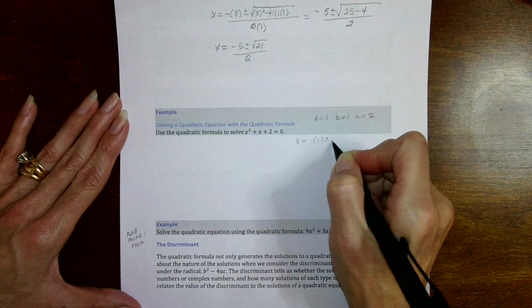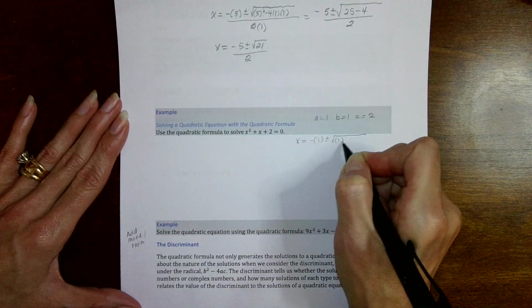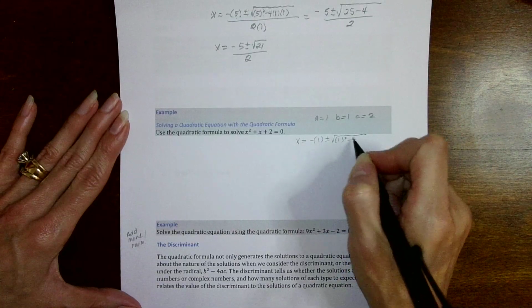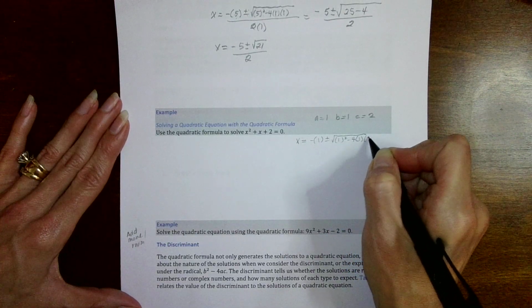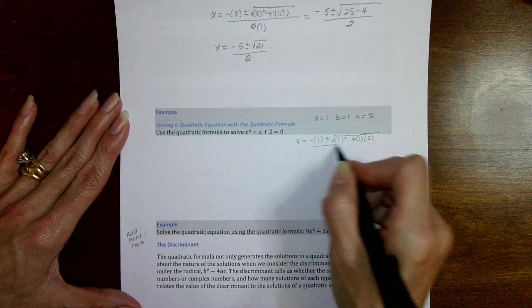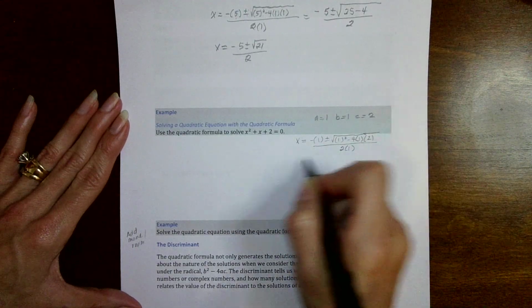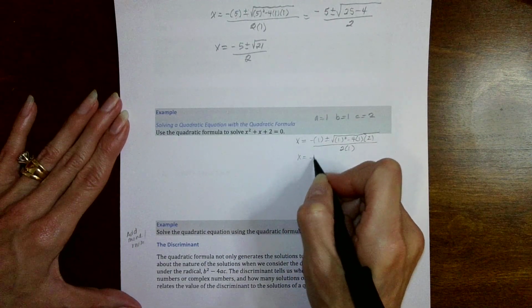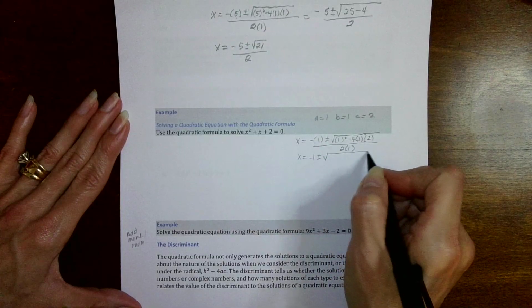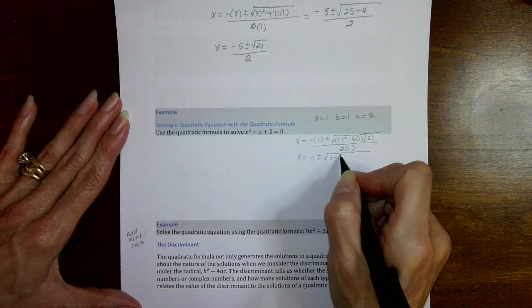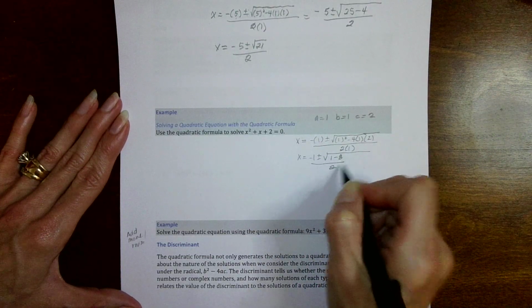But for this problem, x equals negative b plus or minus the square root of b squared minus 4ac all over 2a. And that gives me negative 1 plus or minus the square root of 1 minus 8 all over 2.